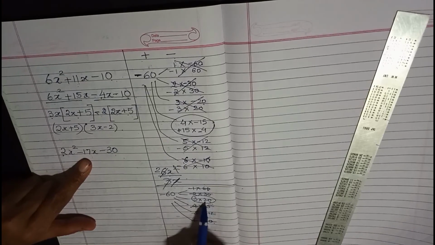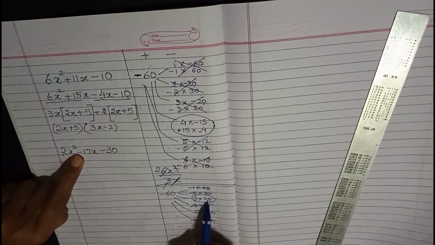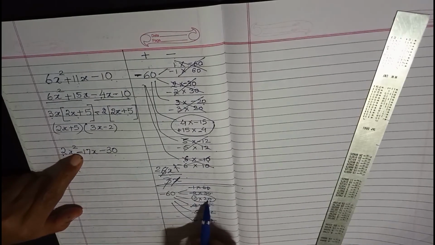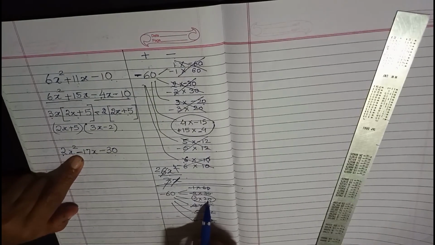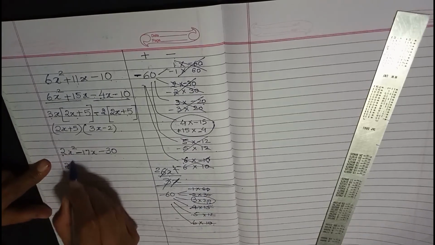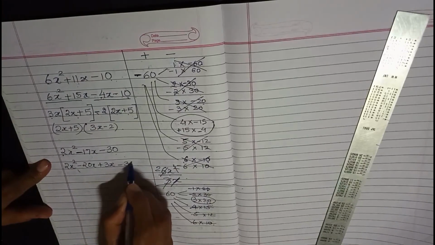Now we will have to decide which number should be plus and which one should be minus. That will be decided by this middle sign. That means the bigger number should be negative, or in other words, 20 should be negative and 3 should be positive. So 2x square minus 20x plus 3x minus 30.